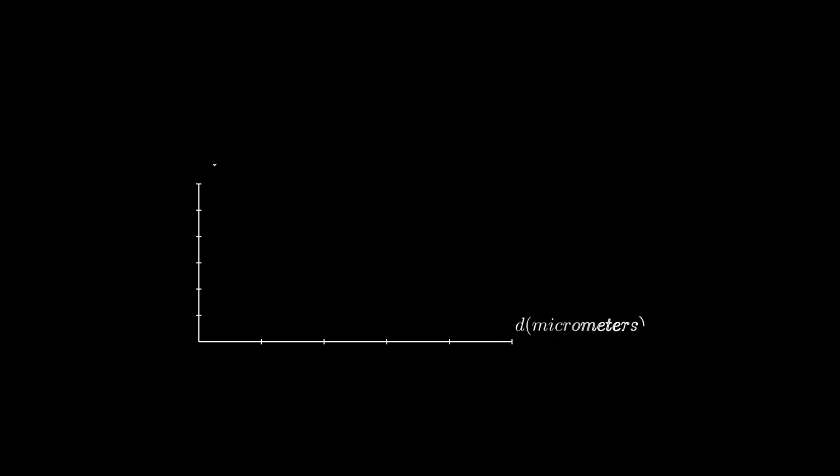This graph shows the classic Hall-Petch relationship. As grain size decreases, strength increases following a 1 over square root dependence. But why does this happen? The physics behind this is fascinating.